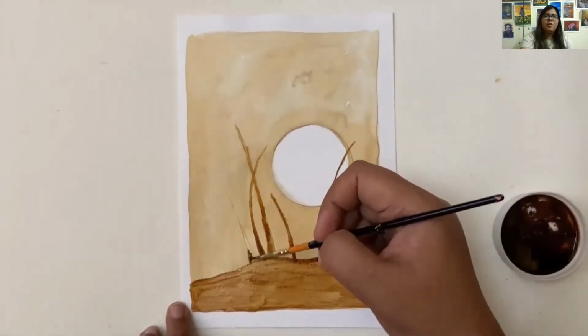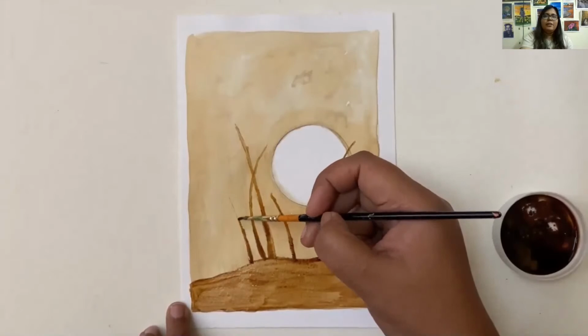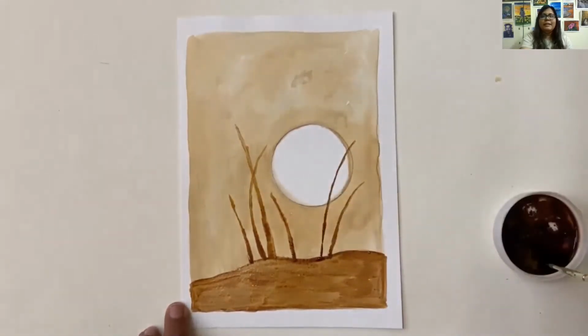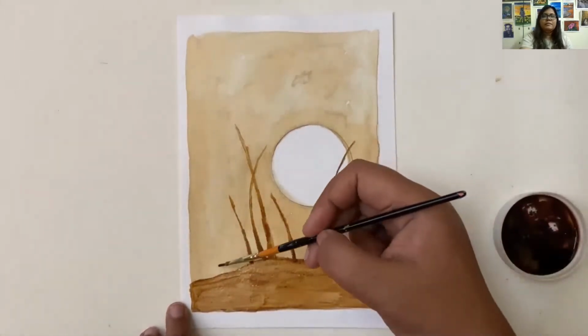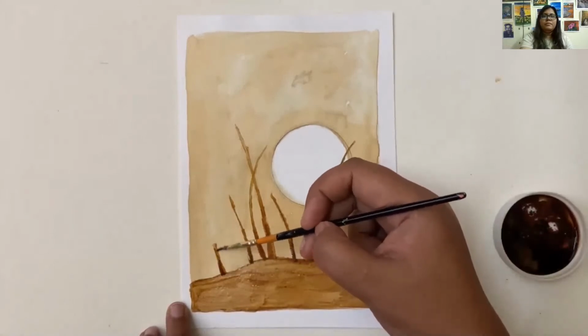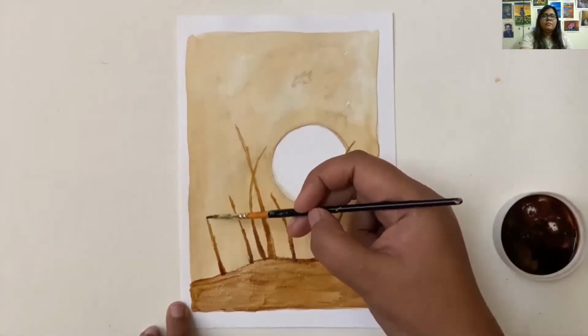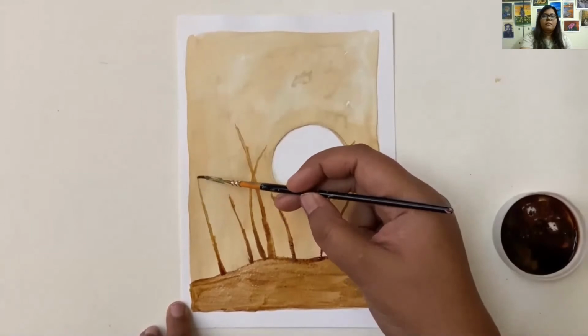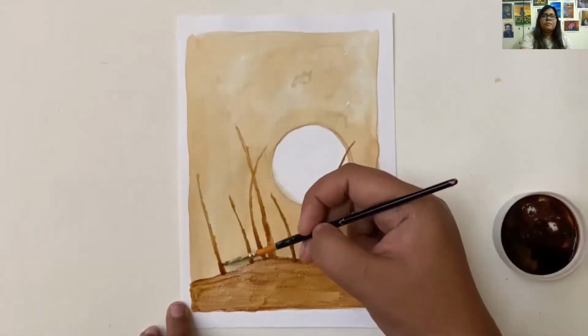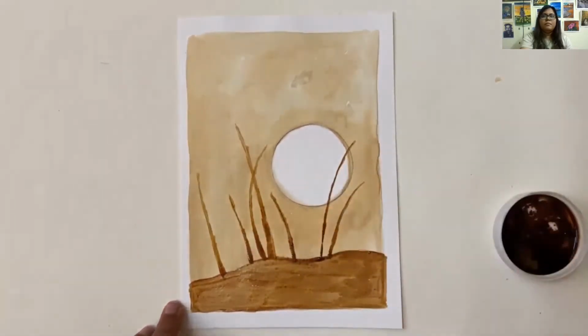Just color in all of the grasses. Get all of the grasses colored like this. Get it done till here.